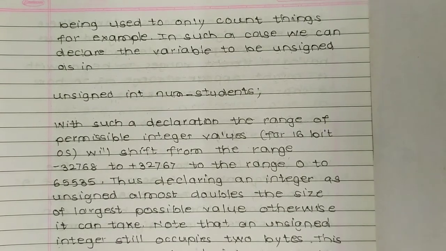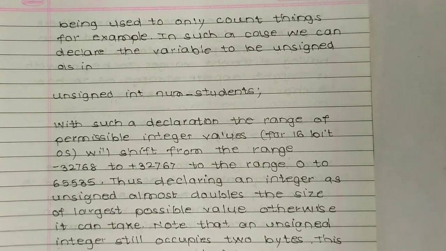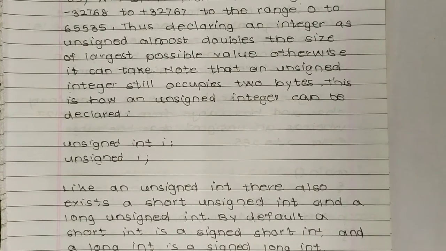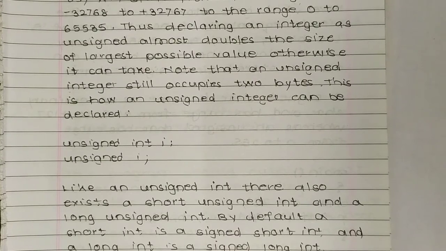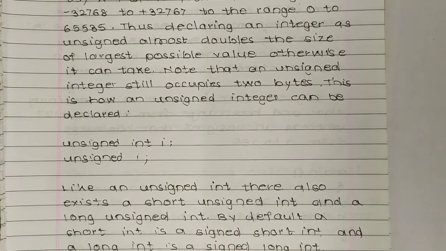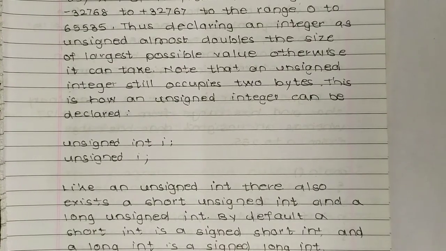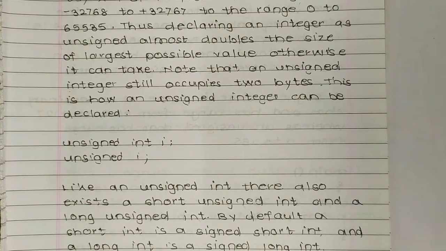Thus declaring an integer as unsigned almost doubles the size of the largest possible value it can otherwise take. Note that an unsigned integer occupies 2 bytes. This is how an unsigned integer can be declared: unsigned int i, so i is an unsigned integer.